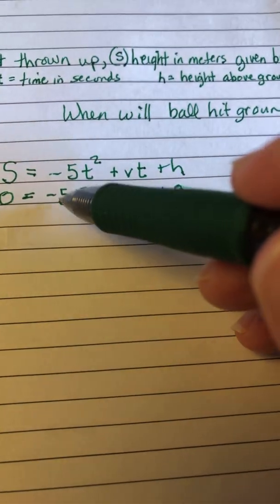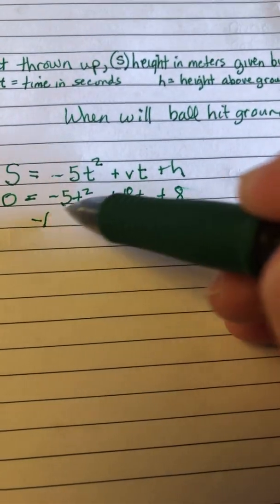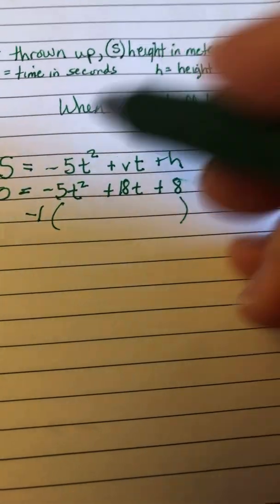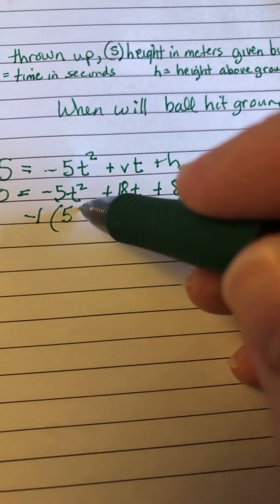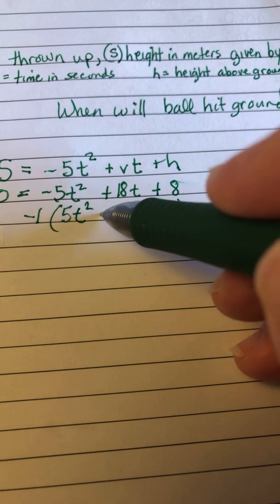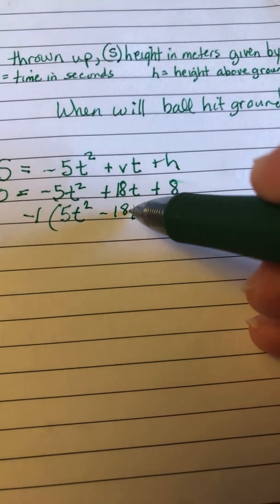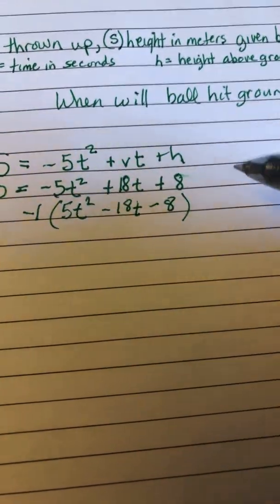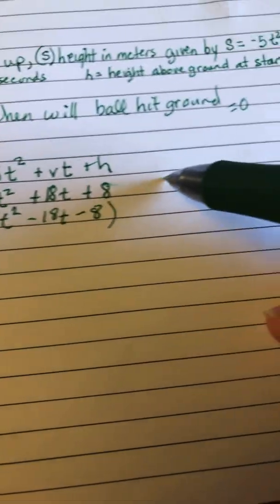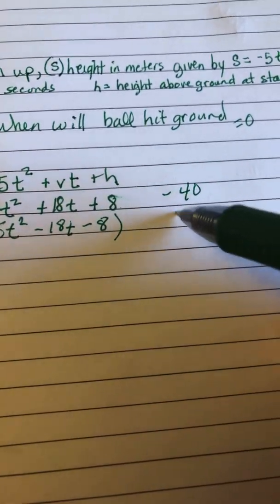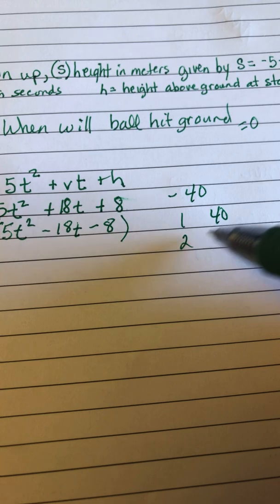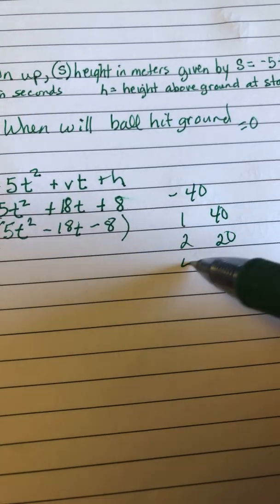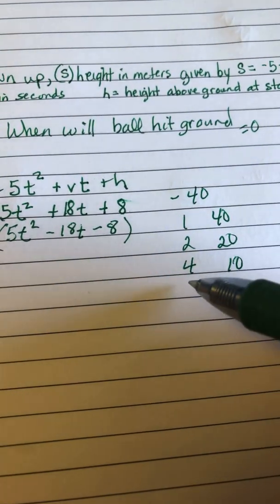Well, I see this starts with a negative 5, so I need to pull out a negative 1 first before I factor it, because you can't have a negative on that first term when it comes to factoring. And then multiply the first and last, and we get negative 40, and we list those factors to look for the one that's going to be creating our middle term.